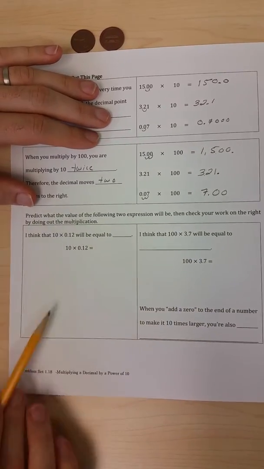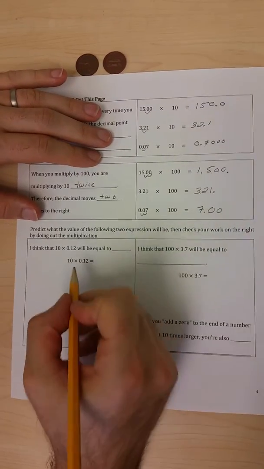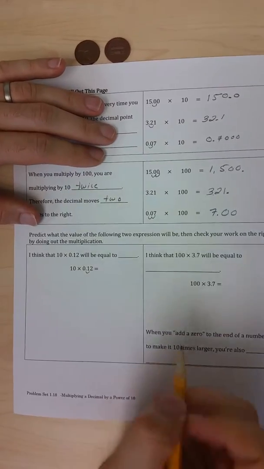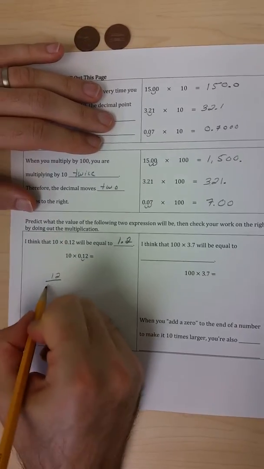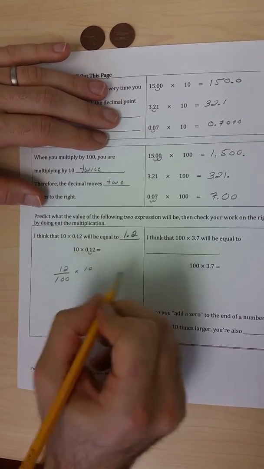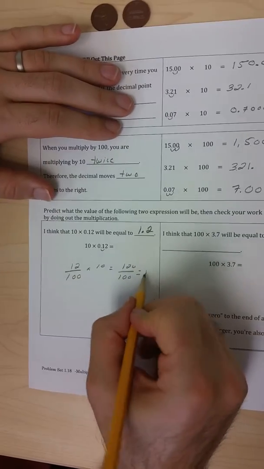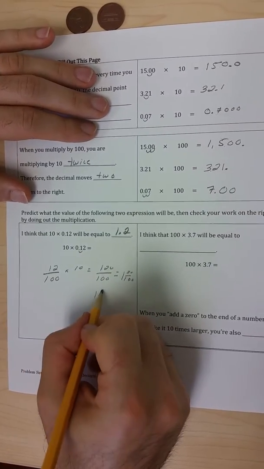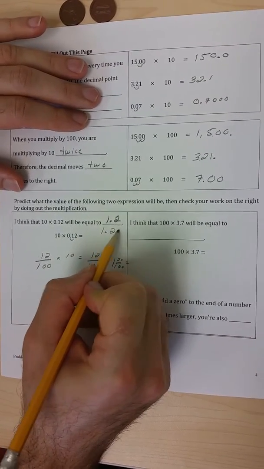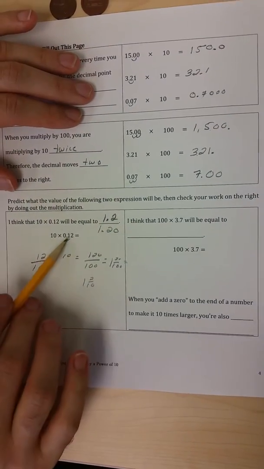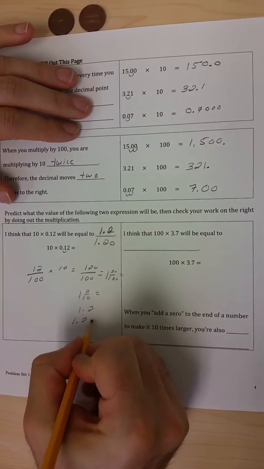Okay, you are back. You have done out this work to figure out what 10 times 12 hundredths is. And if you did this right, you moved this decimal one place to the right because you're just multiplying by 10, and you end up with 1 and 2 tenths. When we check this work, you can multiply 12 hundredths times 10, and you end up with 120 hundredths. 120 hundredths is the same thing as 1 and 20 hundredths, or 1 and 2 tenths, either way, right? So we predicted it, and it worked right here. 1 and 2 tenths or 1 and 20 hundredths is the same thing as what we predicted.